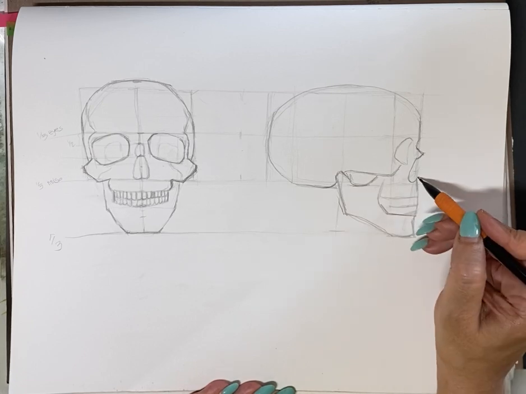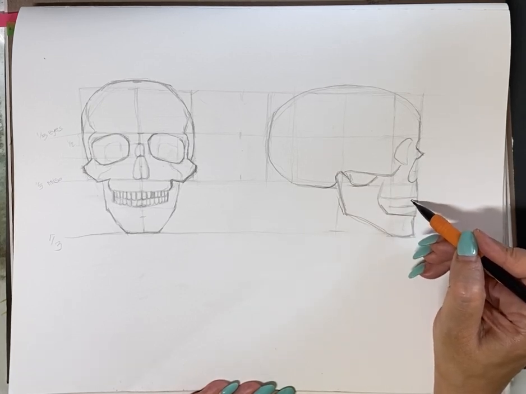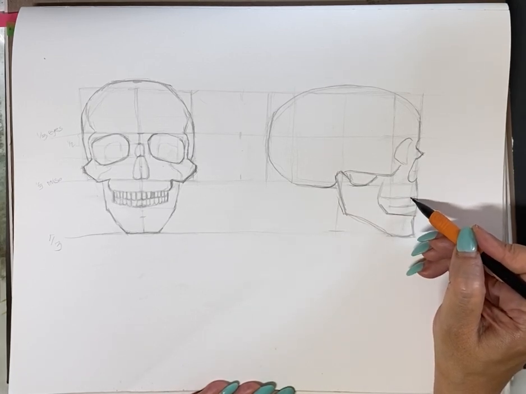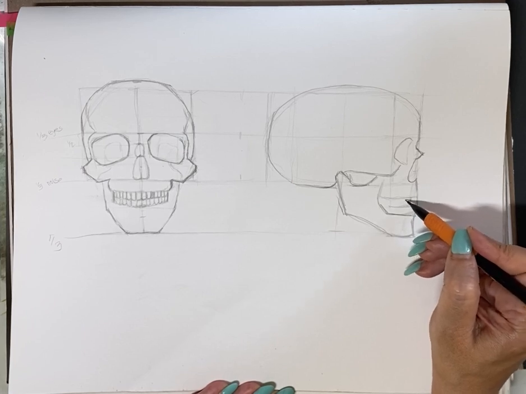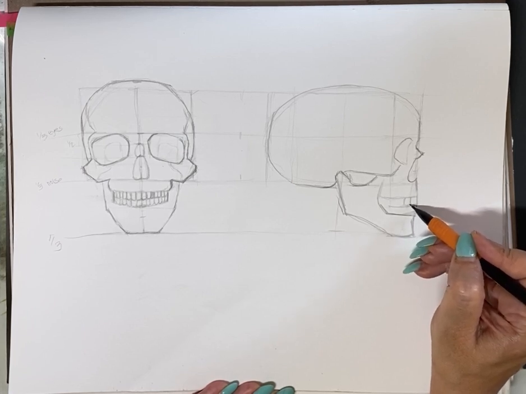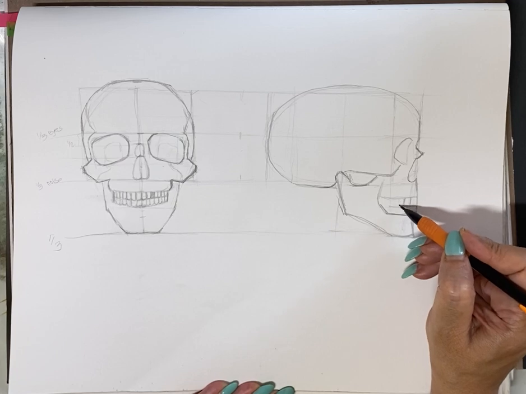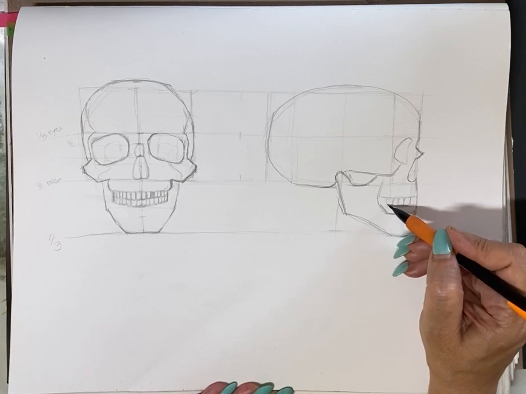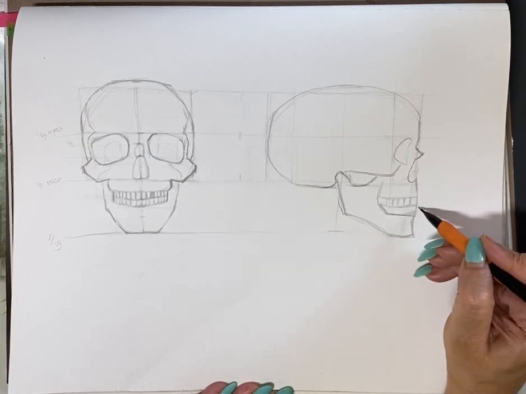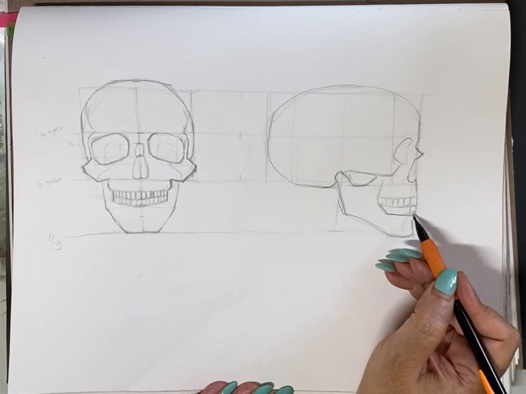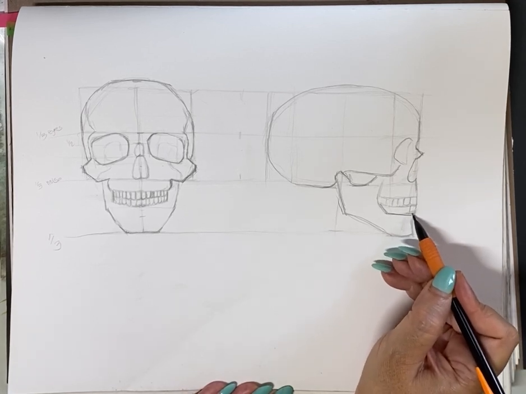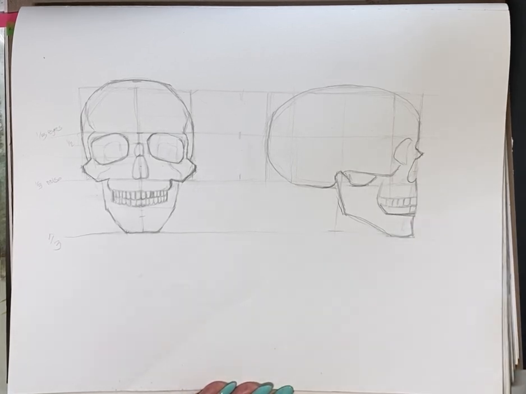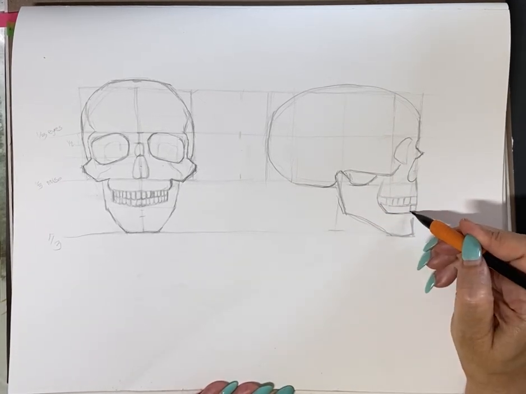Again, we are gonna go back to the teeth. In this one, because we have a side view of this, it's almost the size that we see. We are not taking it to perspective. I think even this part can change. Okay, and make it.